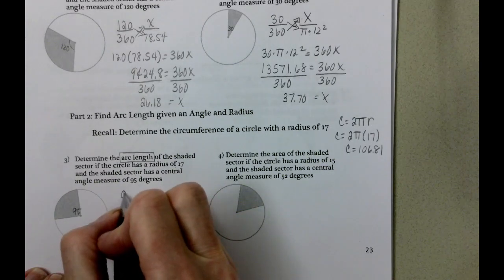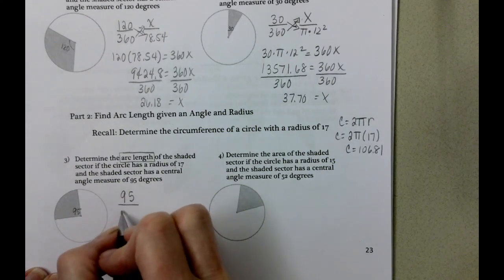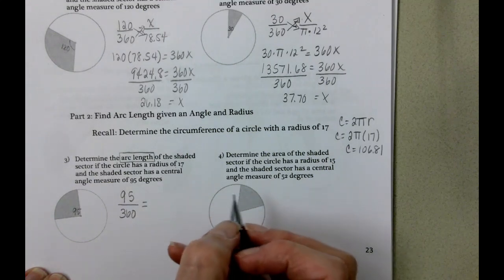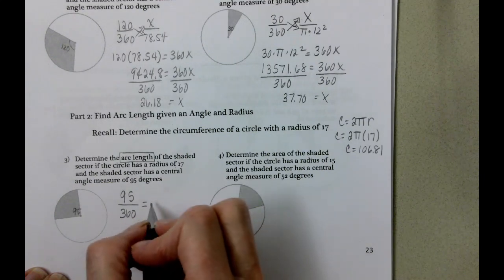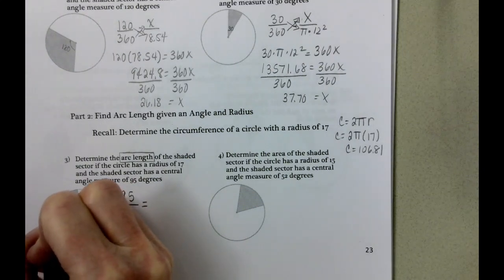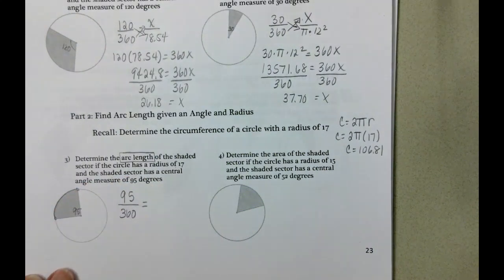So our formula is going to be 95, the central angle measure, divided by 360. And then we're going to find our shaded sector arc length.